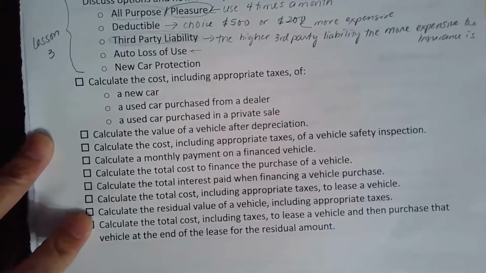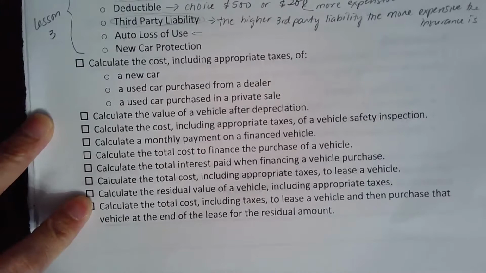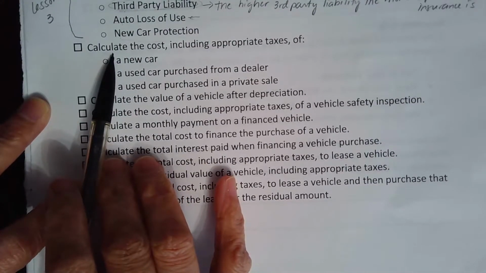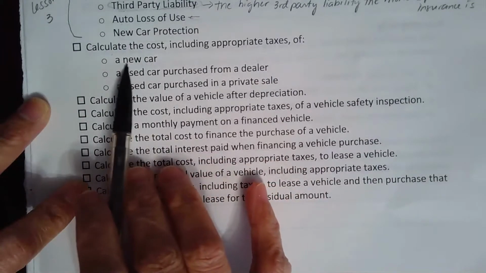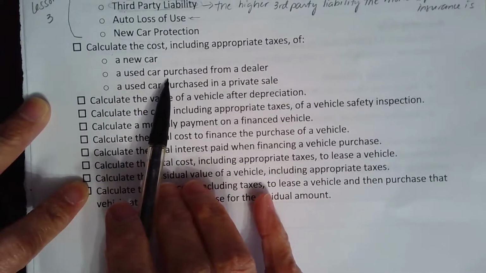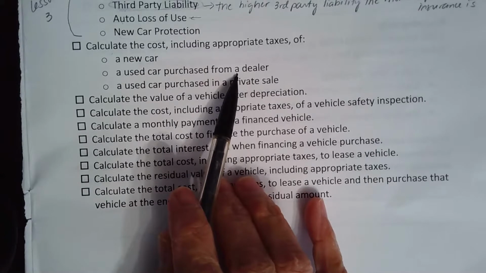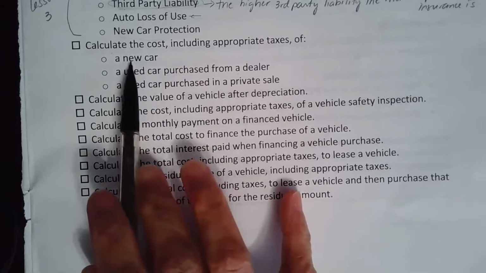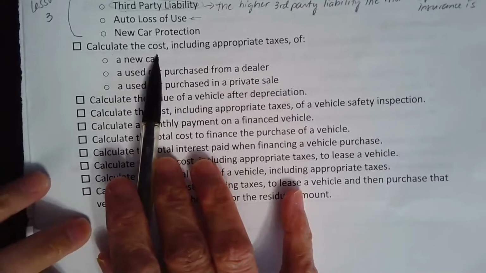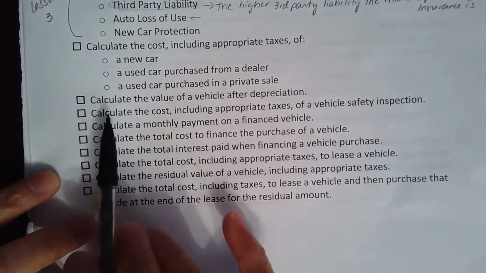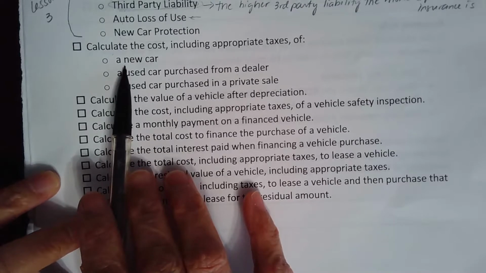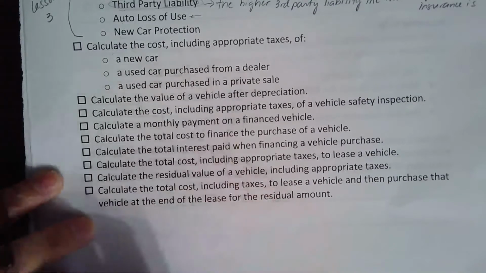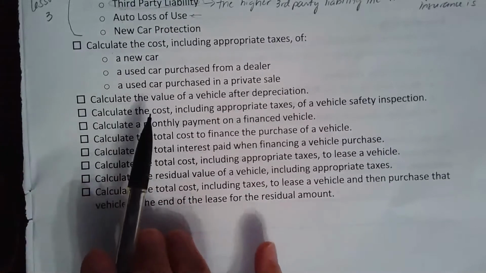All of that is lesson 3. Okay, so just to summarize this, over here is calculating the cost of appropriate taxes: new car, used car from a dealer, and used car from a private seller. This one talks about lessons 4 and 5, basically how much it is going to be for a new car, for a used car from a dealership, and for a private sale.